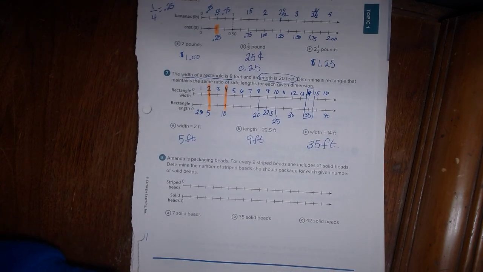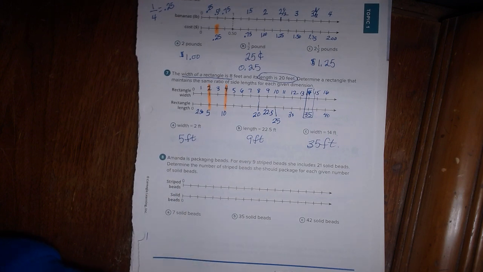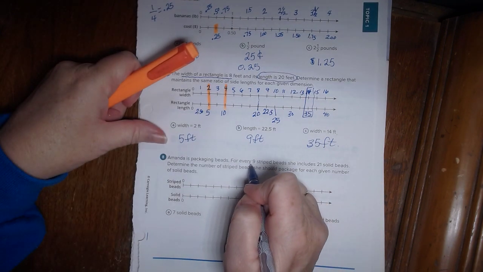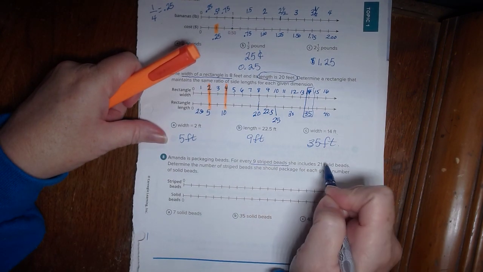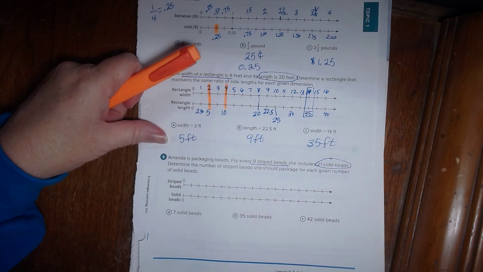Amanda is packaging beads. For every 9 striped beads, she includes 21 solid beads. Determine the number of striped beads she should use for each given number of solid beads. Okay, so here's striped, solid. Go back to the reading. So what are they telling us here? For every 9 striped, she has 21 solid.